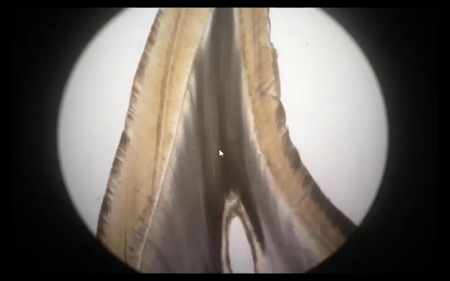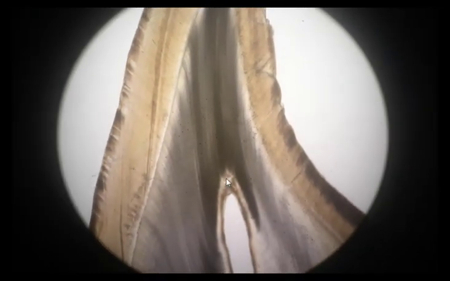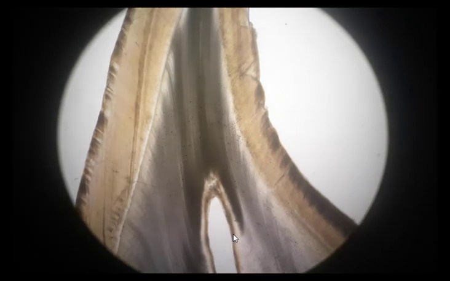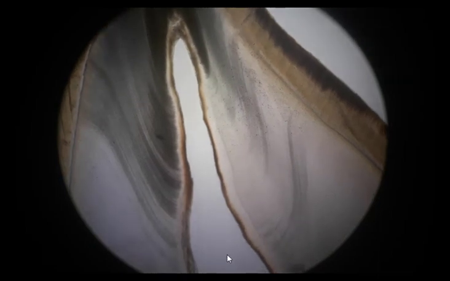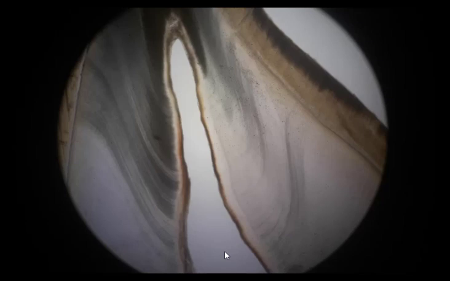Here you can see the enamel on the surface, then the dentin, and then in the middle the pulp cavity. And the pulp cavity is continuous with the root canal of the tooth, where blood vessels and nerves can enter into the pulp cavity and provide nutrition and also carry sensation away from the tooth.